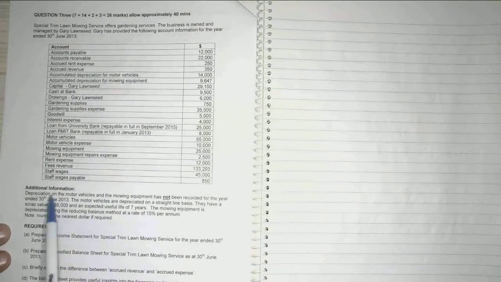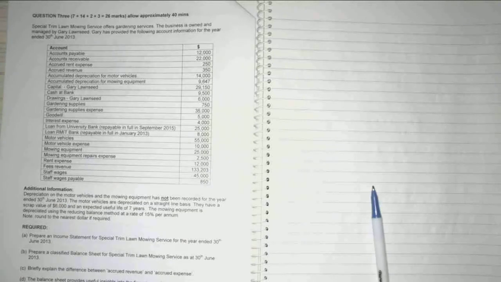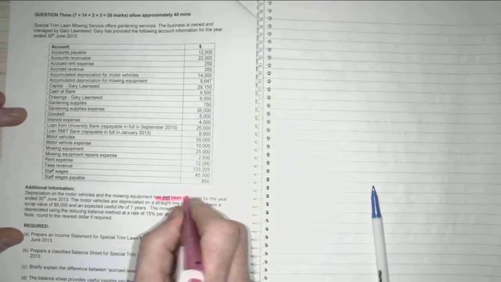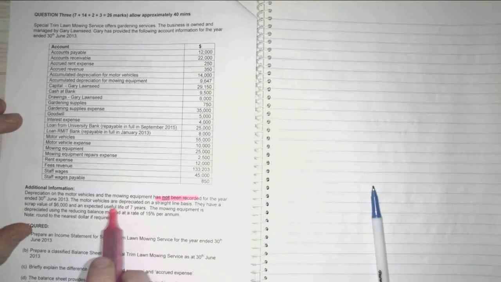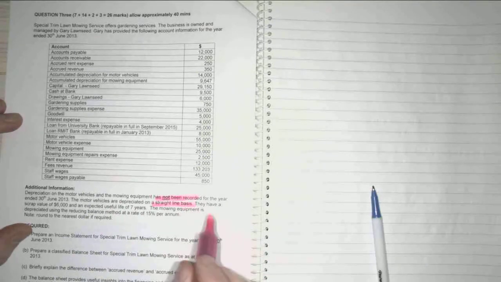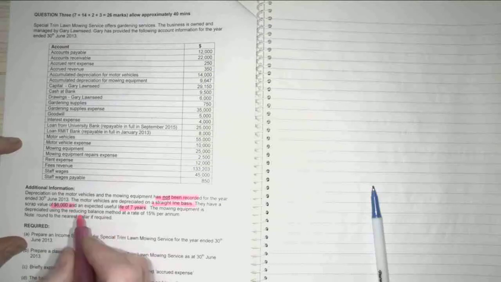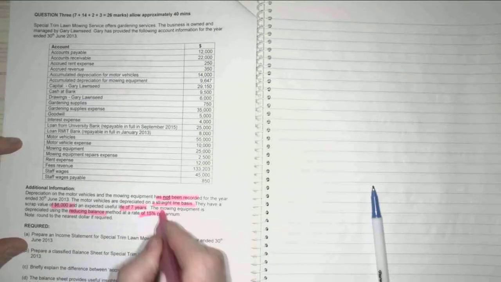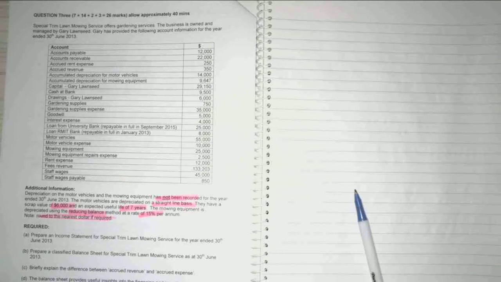We've got some additional information down here which says depreciation on motor vehicles and mowing equipment has not been recorded for the year. The motor vehicles are depreciated using the straight line basis. They have a scrap value of $6,000 and an expected useful life of 7 years. The mowing equipment is depreciated using the reducing balance method at a rate of 15%. And it tells me to round to the nearest dollar down here.